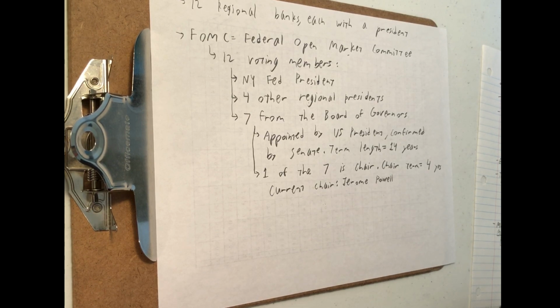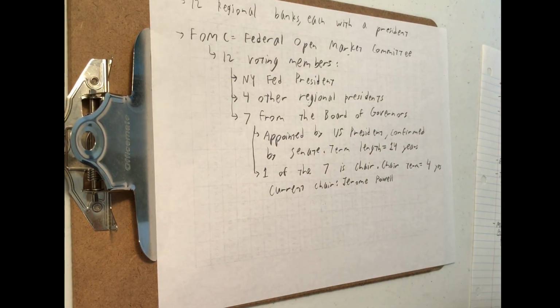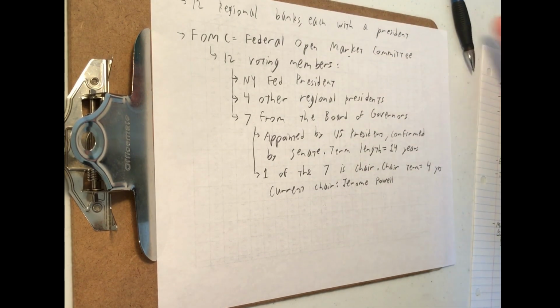So maybe you're wondering, why do they have this particular structure? Why did they decide that's the way to run the Fed? Well, there is a rationale behind it. Sorry, I got over being sick and my voice is still not 100%.